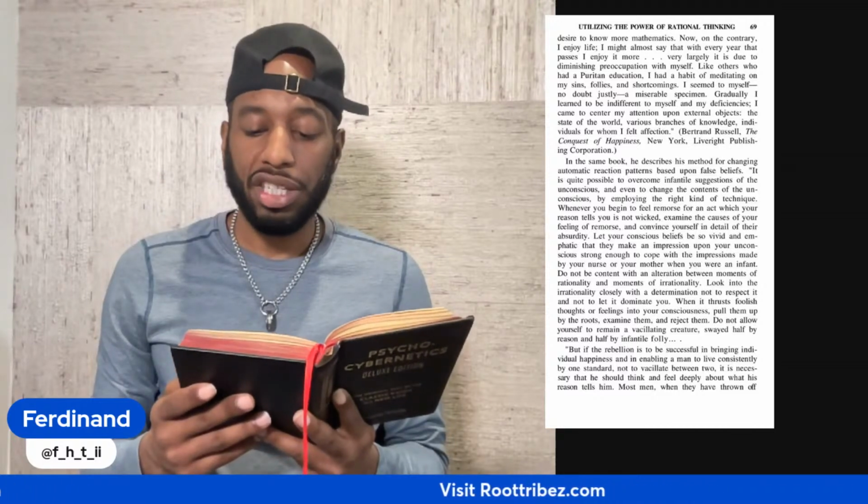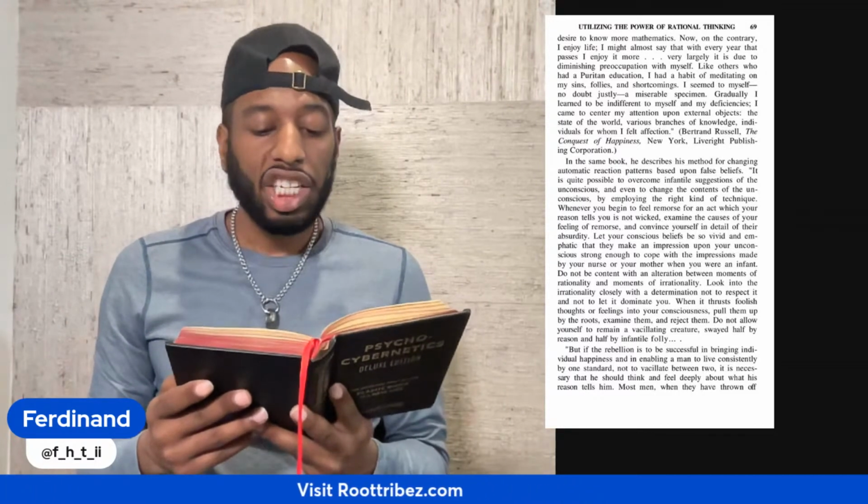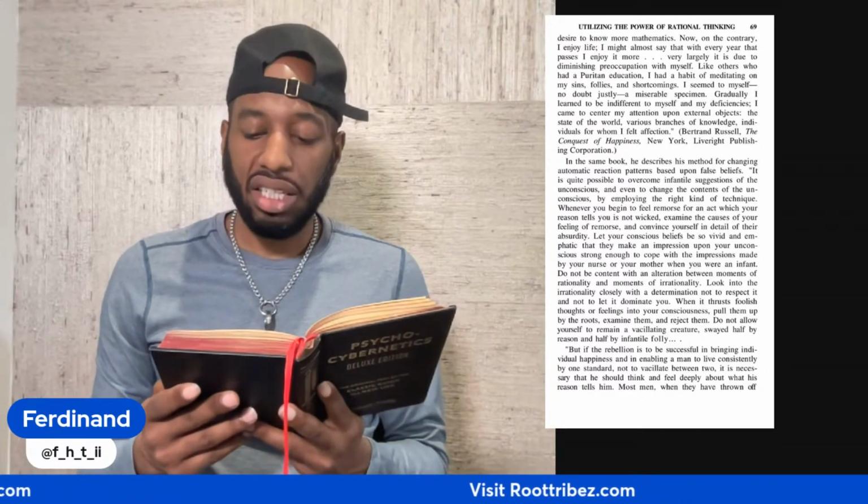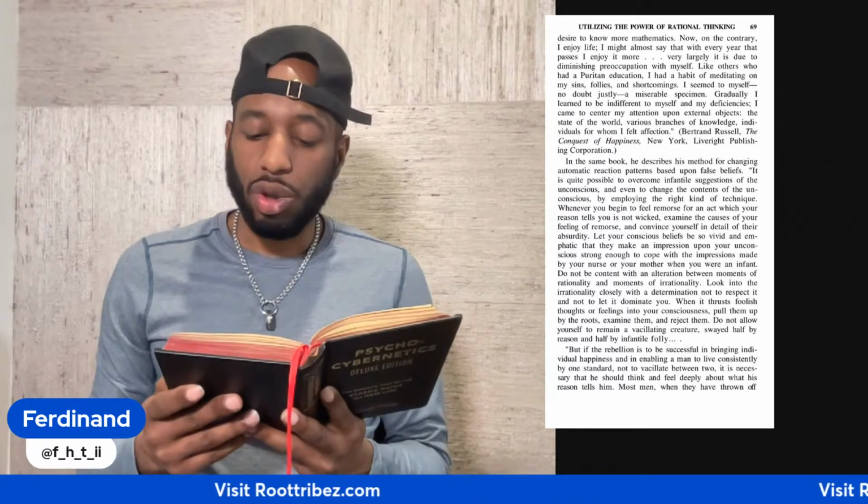Bertrand Russell, The Conquest of Happiness, Liveright Publishing Corporation, New York. In the same book, he describes his method for changing automatic reaction patterns based upon false beliefs. It is quite possible to overcome infantile suggestions of the unconscious and even to change the contents of the unconscious by employing the right kind of technique. Whenever you begin to feel remorse for an act which your reason tells you is not wicked, examine the causes of your feeling of remorse and convince yourself in detail of their absurdity.